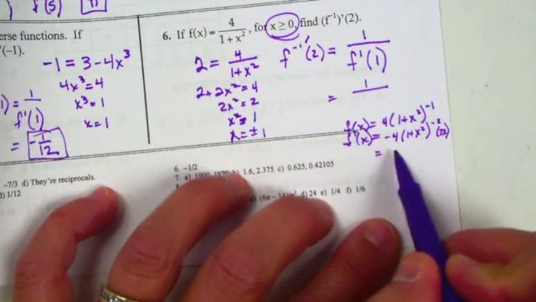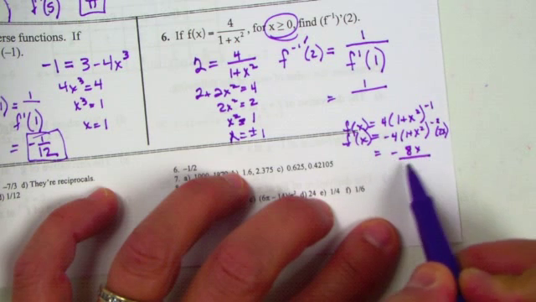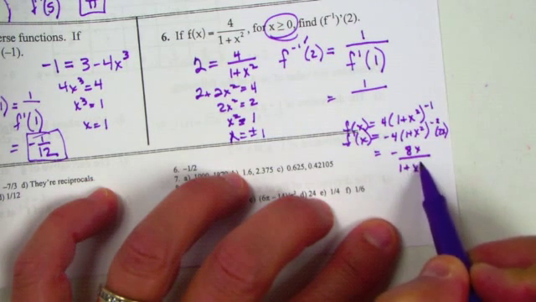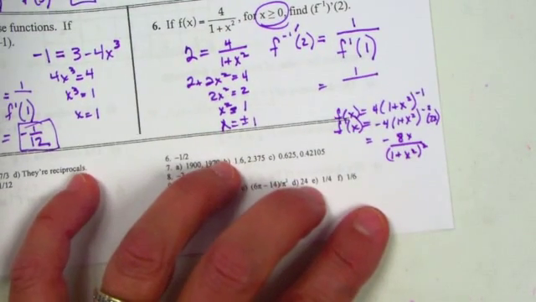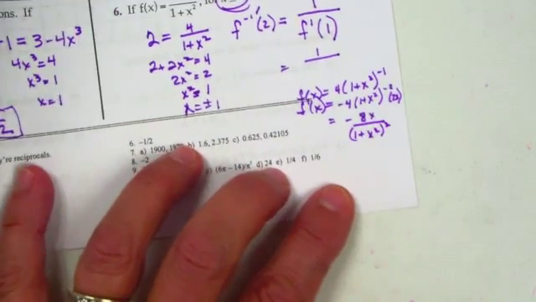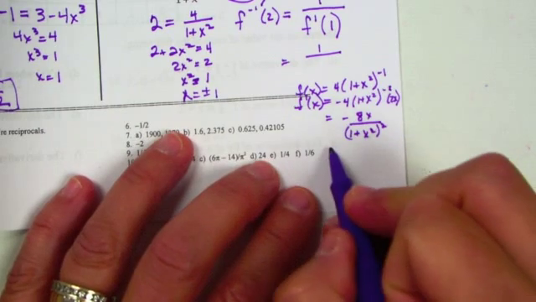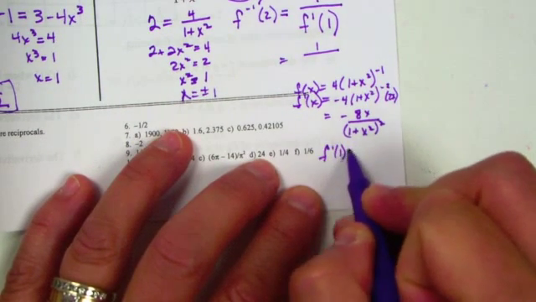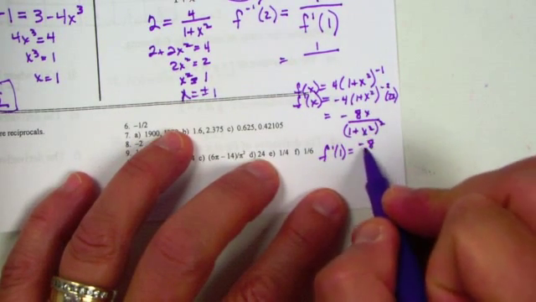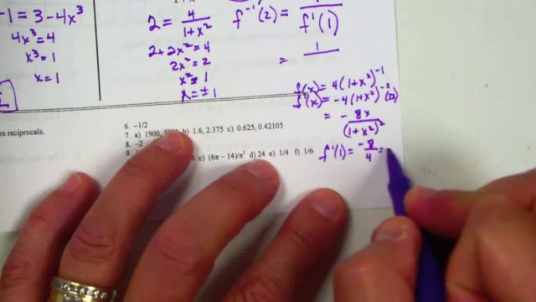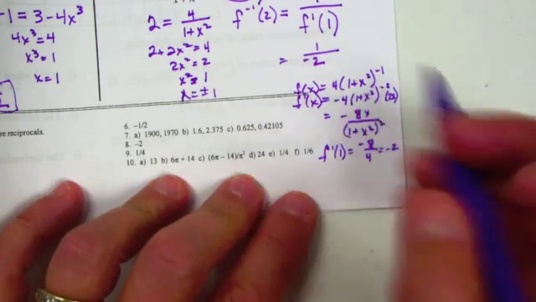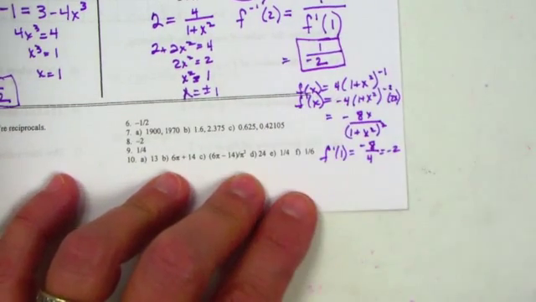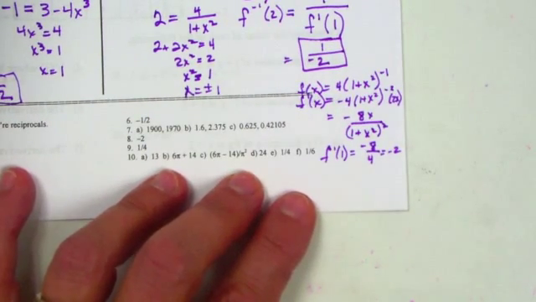So negative 8x over 1 plus x squared squared. Then I'm supposed to plug 1 in, right? So negative 8 over 4, negative 2. Okay. Yes. I got the same answer.